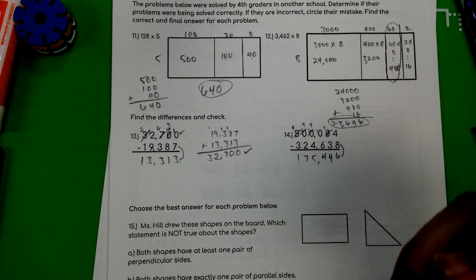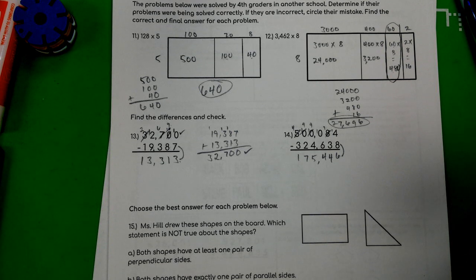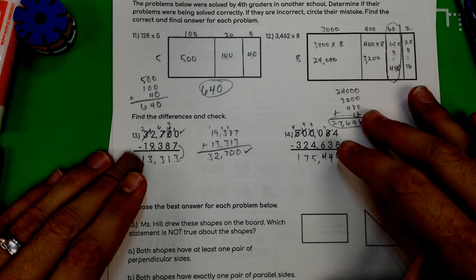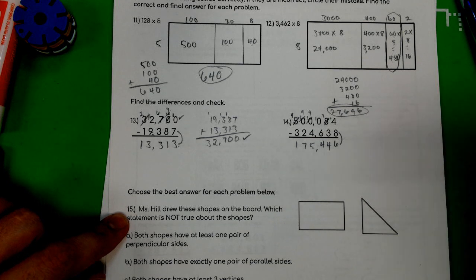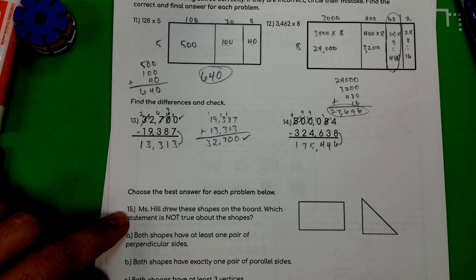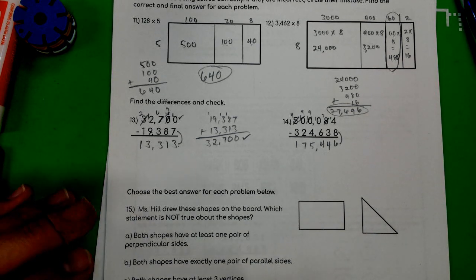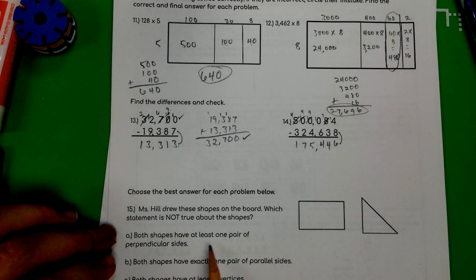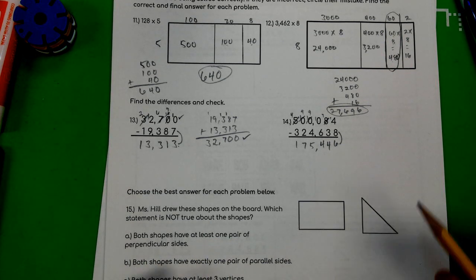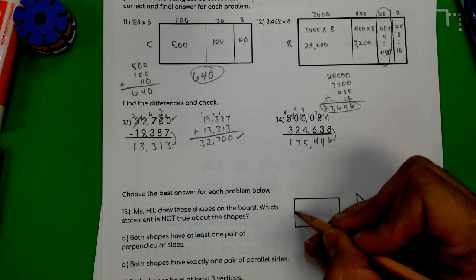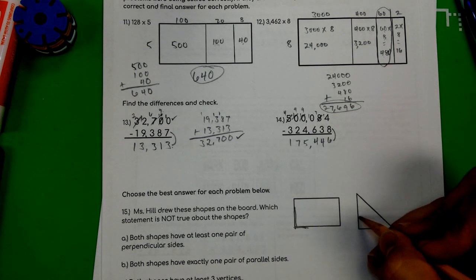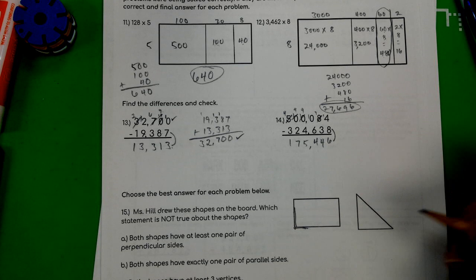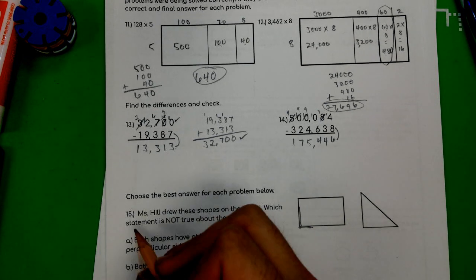All right, number 15. Miss Hill drew these shapes on the board. Which statement is not true about the shapes? What is not true? Okay, so let's see. A, both shapes have at least one pair of perpendicular sides. That is true. Right here, that's perpendicular, forms a right angle. Same thing on the triangle. Those are perpendicular lines. Okay, so that's not correct.